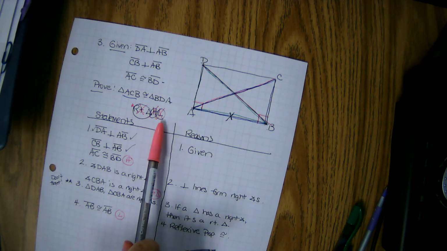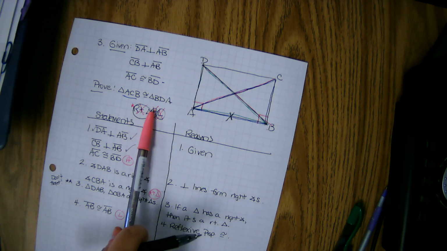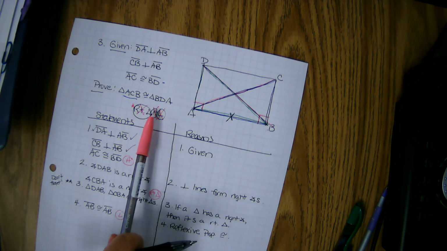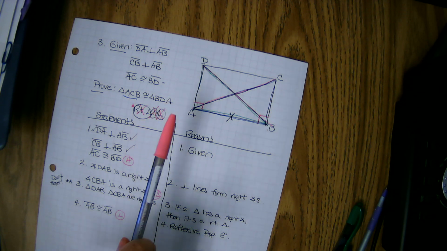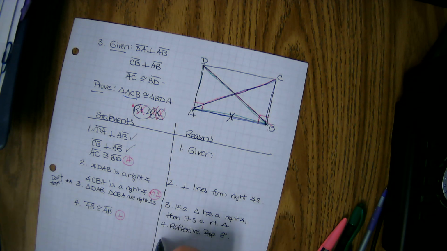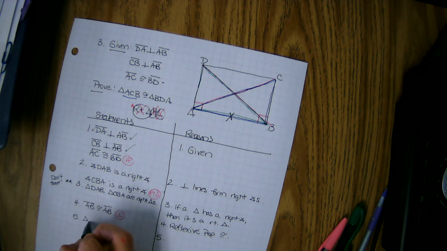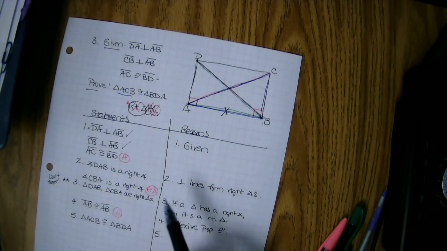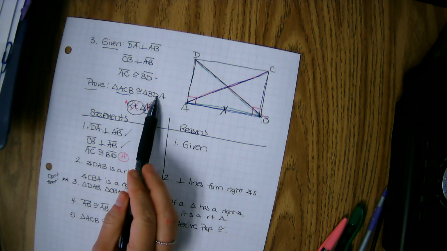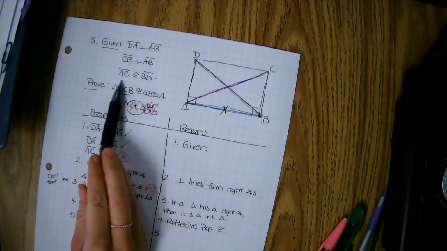Now that I have all three parts met, again, two right triangles, a hypotenuse congruent to a hypotenuse, and a leg congruent to another leg. Once we have all of those marked off and they're all congruent, besides the right triangles, those you just have to state, we can say triangle ACB is congruent to triangle BDA. And I haven't made a big deal of matching up your corresponding parts yet because we've been given them.